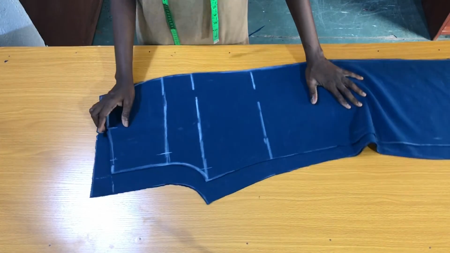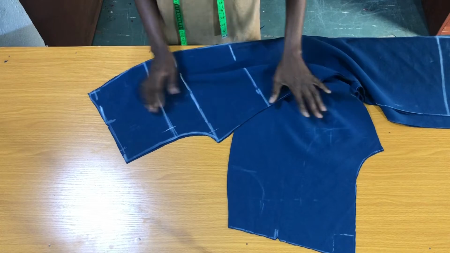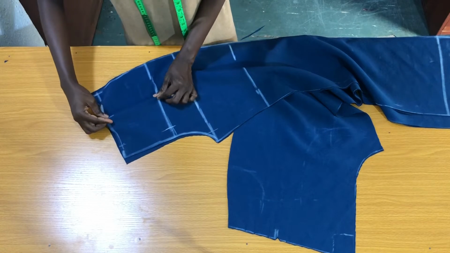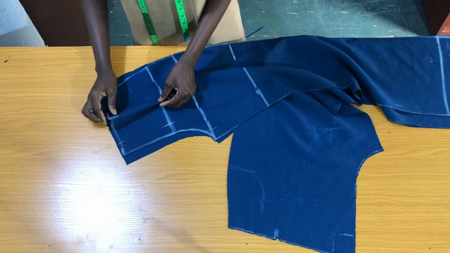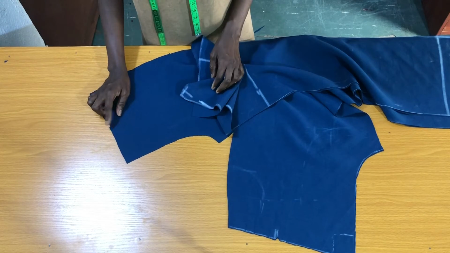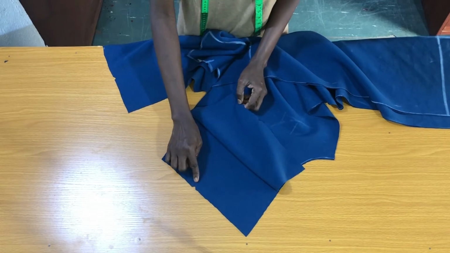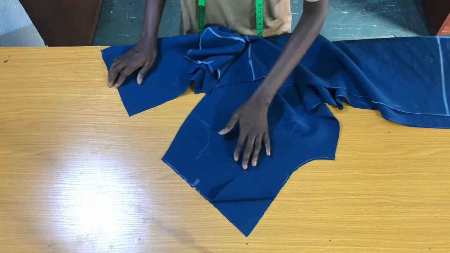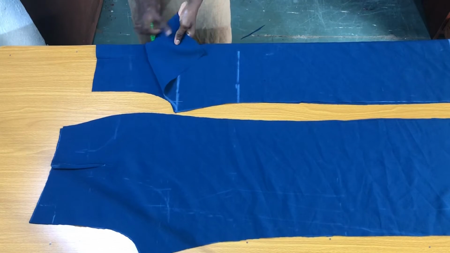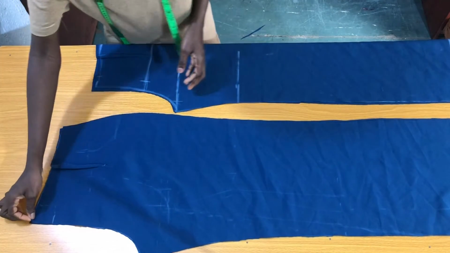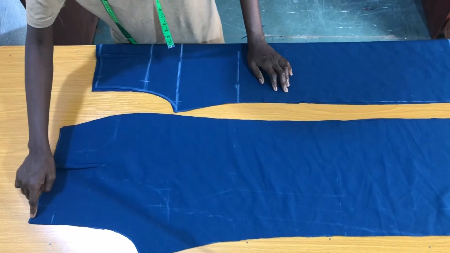Now I'll take the pant to the sewing machine to secure the darts for both the front piece and the back piece. After securing the darts, the next step is to sew the crotch curve for both the front and the back piece.